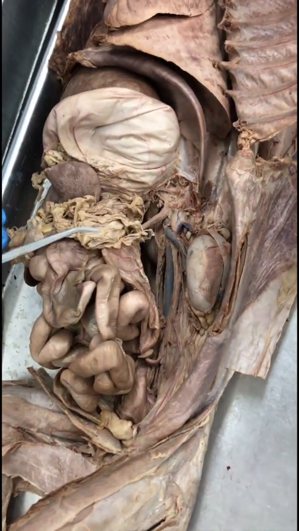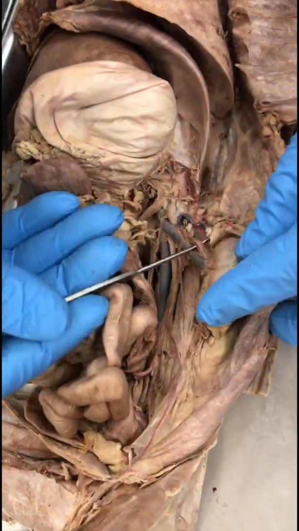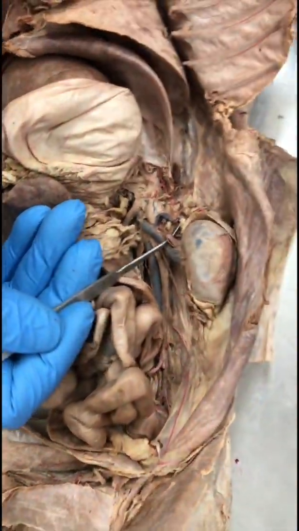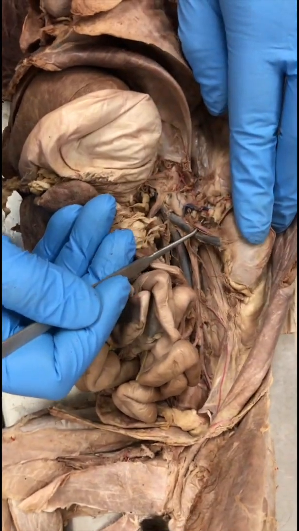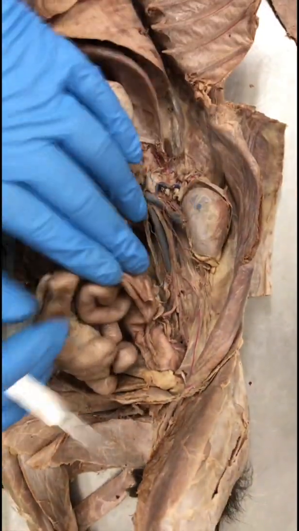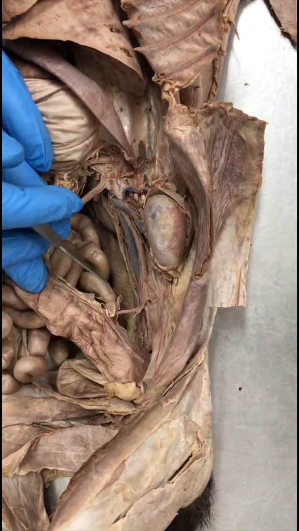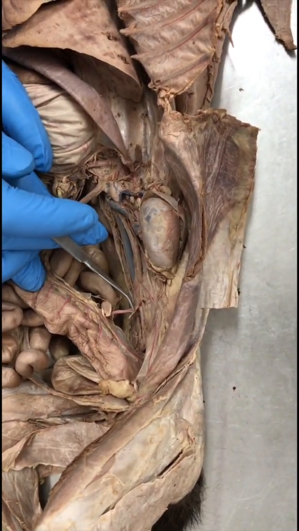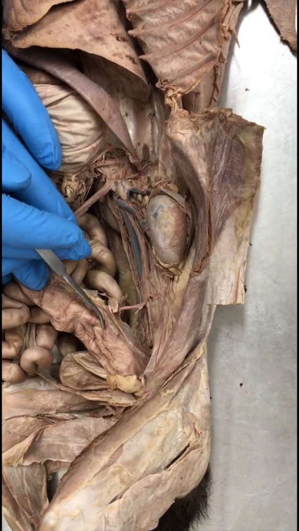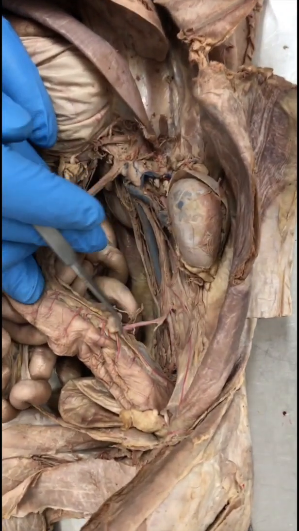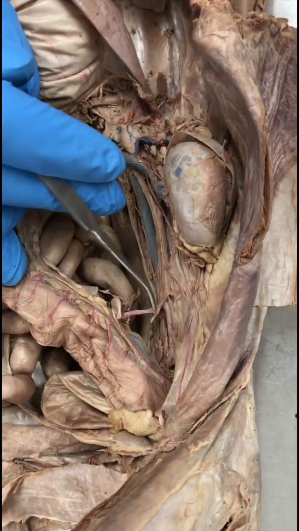Renal artery. Renal artery goes into the kidney. So this is the renal artery right here. Caudal mesenteric artery. So you follow the dorsal aorta further down, and you will see this artery going from the dorsal aorta into the large intestine, descending colon. So this is the caudal mesenteric artery.